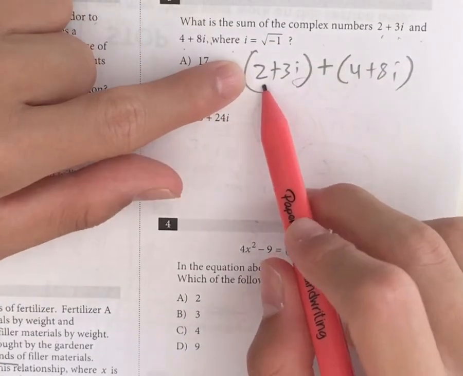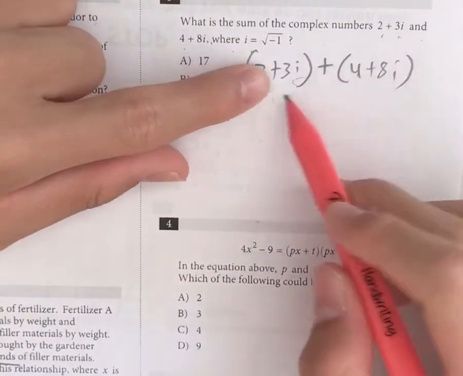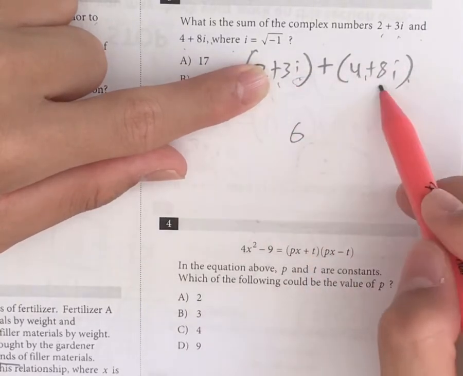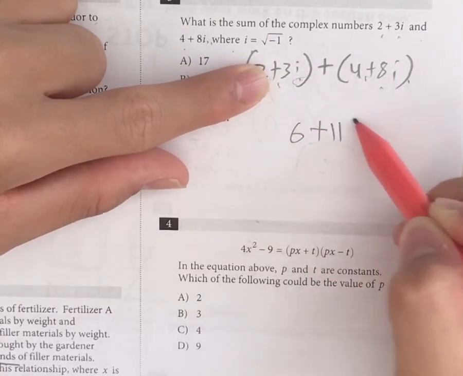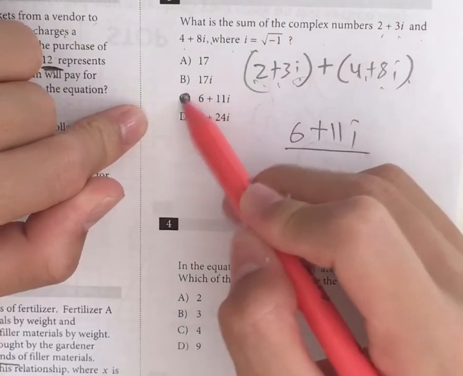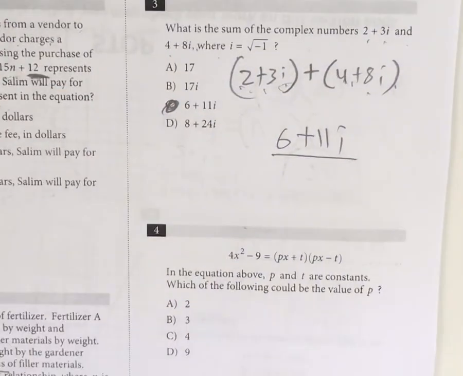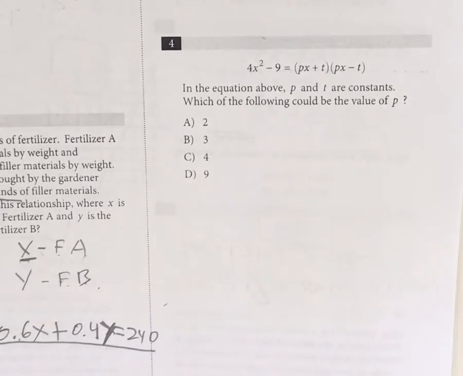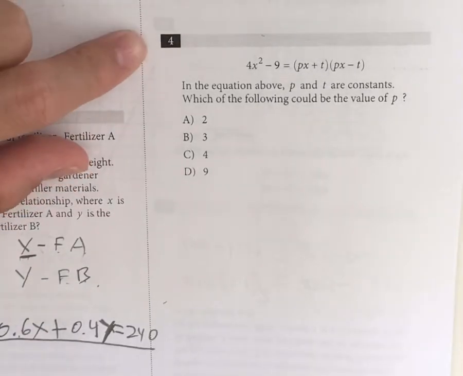So let's add like terms. What's 2 plus 4? 6. 3i plus 8i, that's 3 plus 8, which is 11, so that's 11i. And boom, your answer is going to be C. So if you guys feel as if i's are kind of confusing, they're not, all right? They're really easy to understand, so you guys just have to break it down and you guys will get it easily. All right, so question 4.